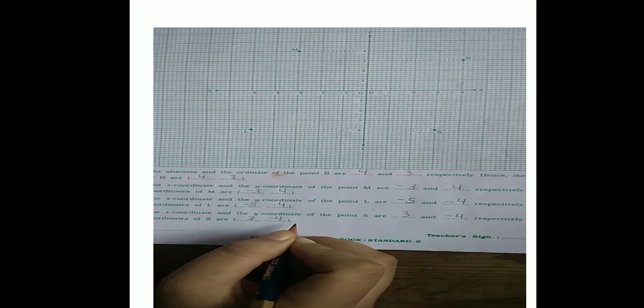Okay, now in the next lecture we will learn how to plot the graph.